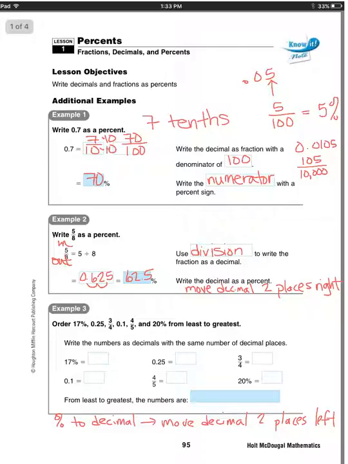So right now the 17%, the decimal's at the end, so we're going to move it 2 places left and we get 0.17. Now 0.1 is already a decimal, so we can rewrite it right there. 0.25, already a decimal. 4/5, we can just put that in our calculator: 4 divided by 5, exactly as we see it, and we get 0.80. 3/4, the same thing. 3 divided by 4, and we get 0.75.